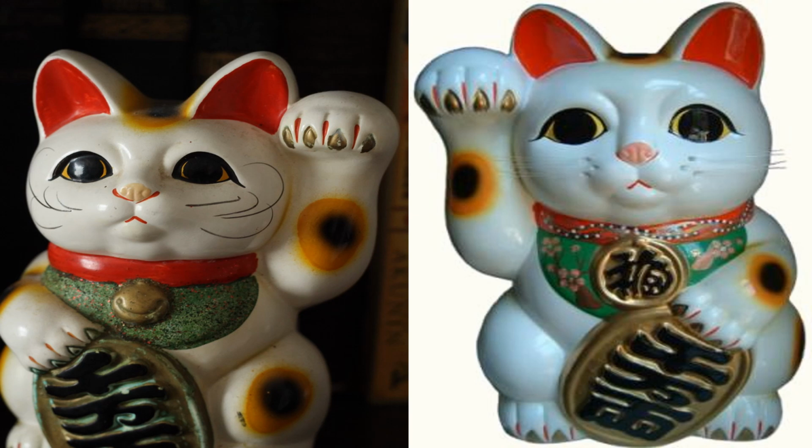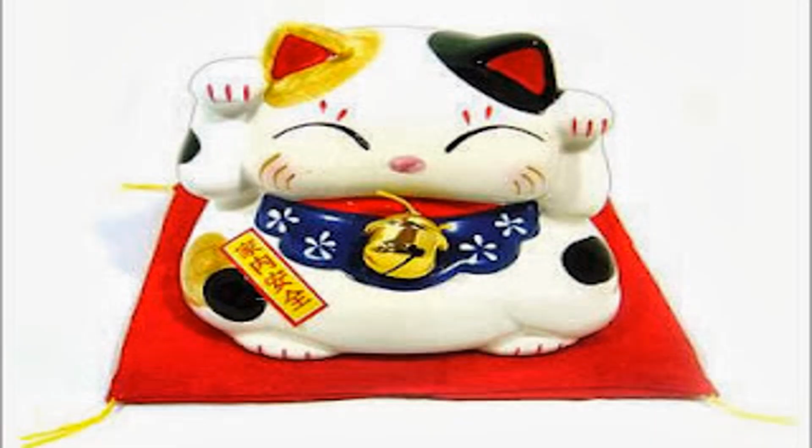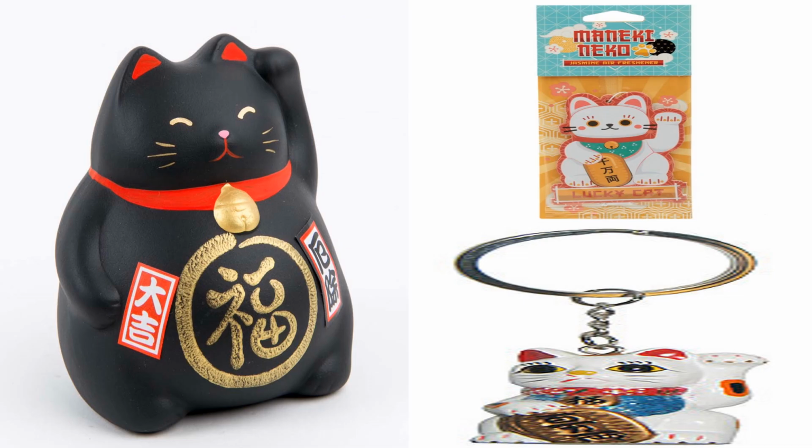What the cat is doing with his paws carries a secret message. A raised right paw will bring money and happiness to the home and workplace. When the left paw is raised, it is used to attract new customers. Although rare, if you find one with both paws raised, both home and business will be profitable and happy with new customers and friends bringing good luck and prosperity. The beckoning cat can be purchased in the form of a piggy bank, keychains, and air fresheners.